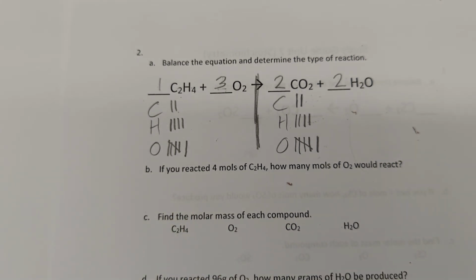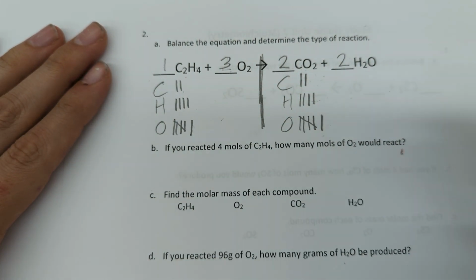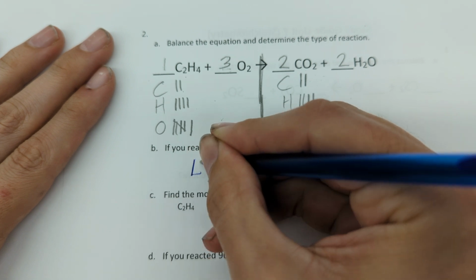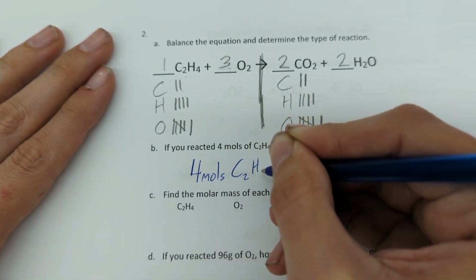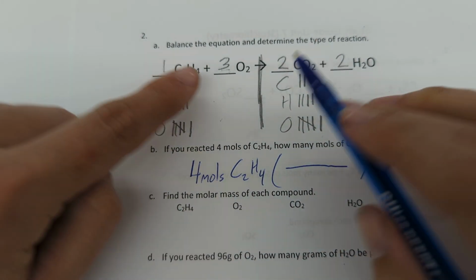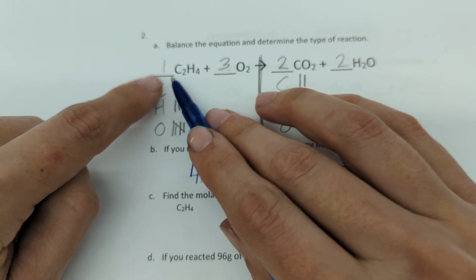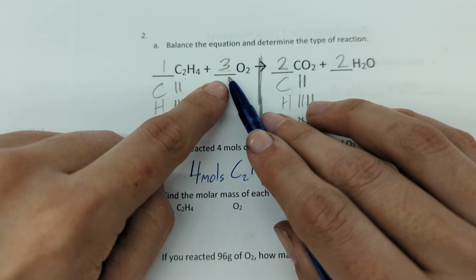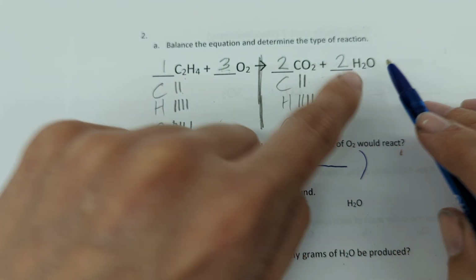So B says, if you react 4 moles of C2H4, how many moles of O2 would react? So we could write that down. We're given this number, 4 moles C2H4. And our balanced equation up here is written in moles. All these are moles. 1 mole of C2H4 plus 3 moles of O2 would react to make 2 moles of CO2 and 2 moles of H2O.